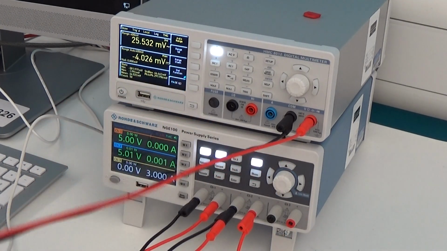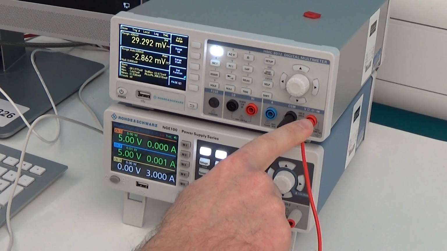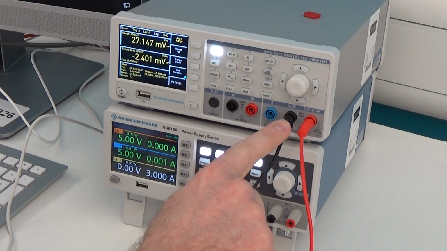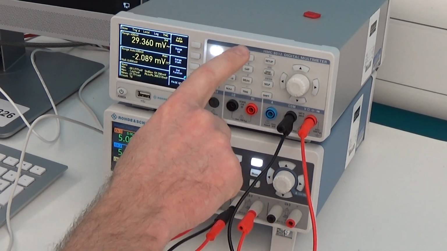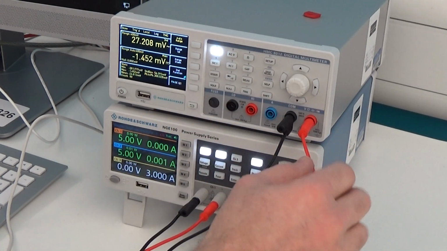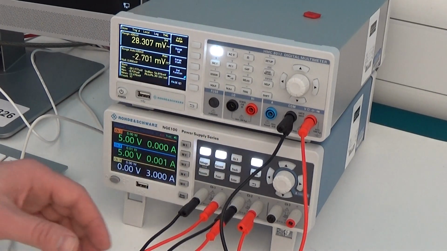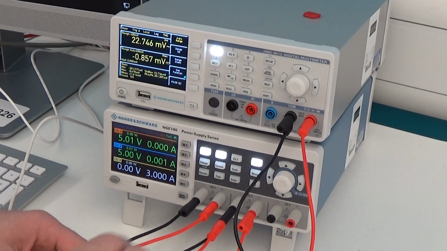So, in DC volts, we connect our common and our voltage. In AC volts, we'll use our common and our voltage. If we want to measure current, DC current for example, then we need to move this lead to our current slot. So this is going to demonstrate how to measure a current.